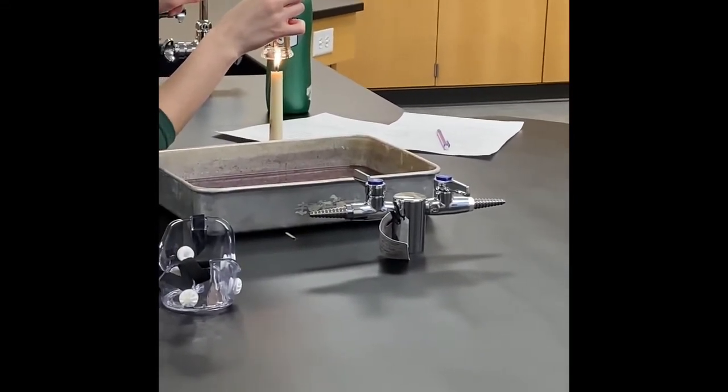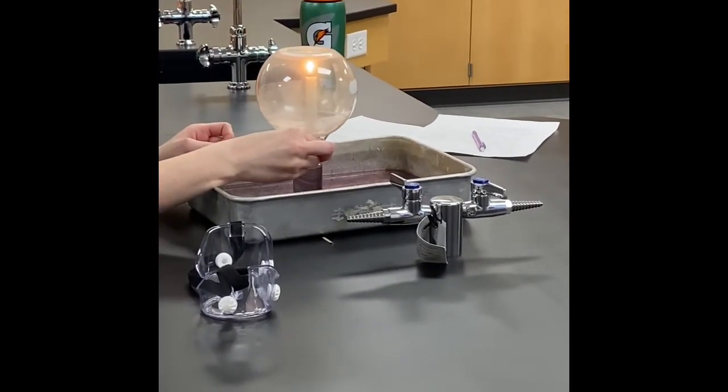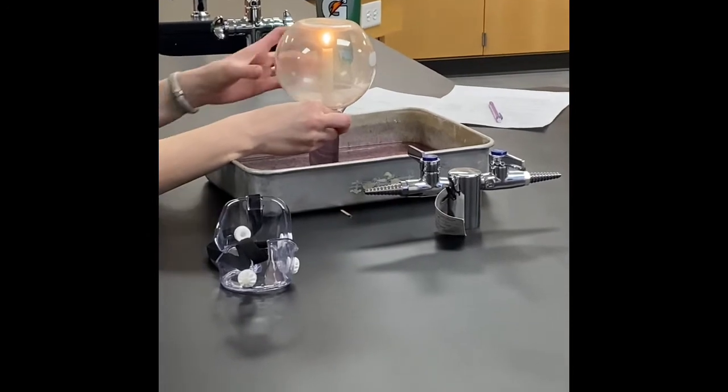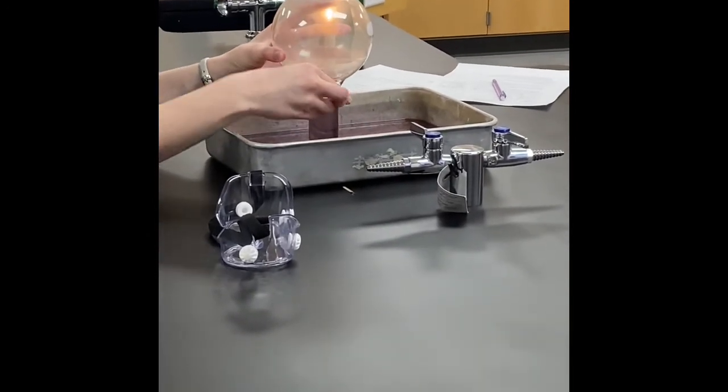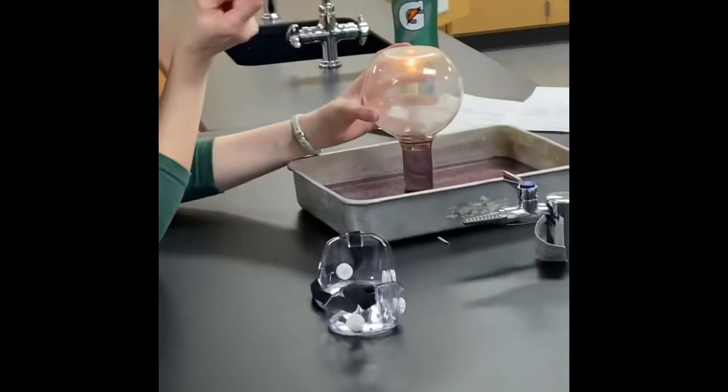Think it's hot enough? The glass will shrink. Alright, let's try it. Oh, well, that's cool. That's not what I thought would happen. It has like a pulling force when you pull it up from the water. Not pulling, but pushing.